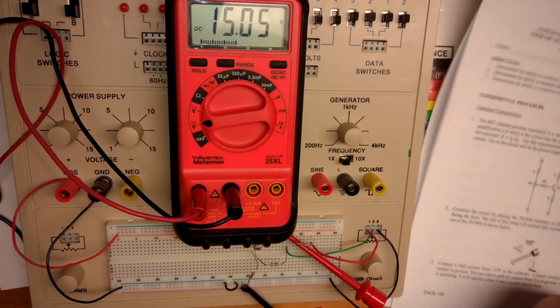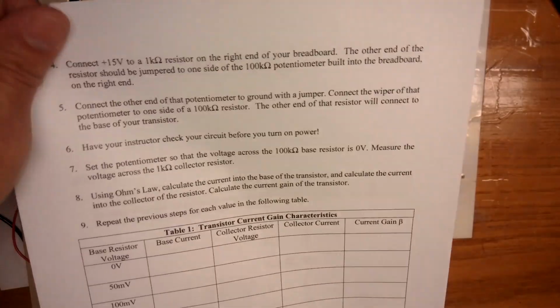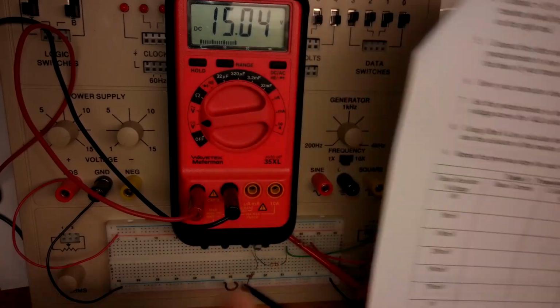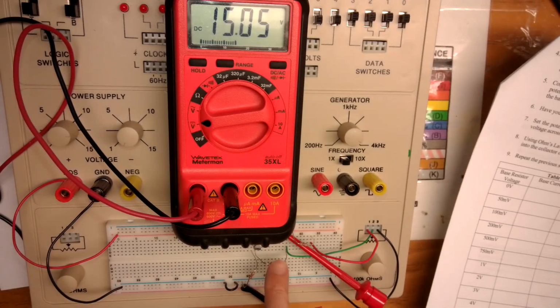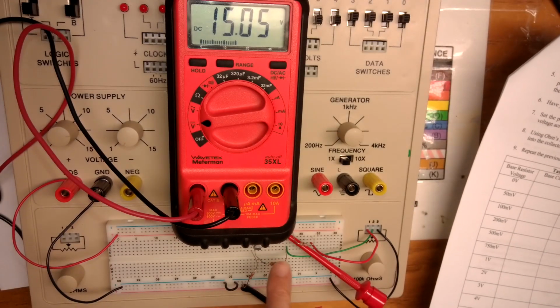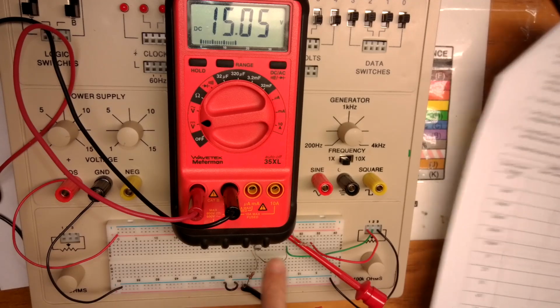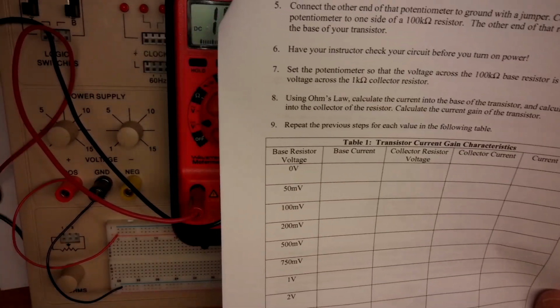And I'm going to look over here on the next page and we'll go through what's on this table. So the base resistor voltage. This is not the power. Your power's set, leave it. This is the voltage across the resistor into the base. That's that 100 kilo ohm. So you want to set that resistor voltage to either be 0 volts or 50 millivolts or 100 millivolts all the way up to 5 volts.